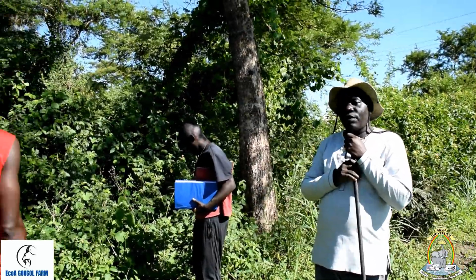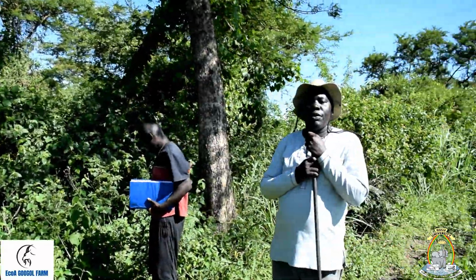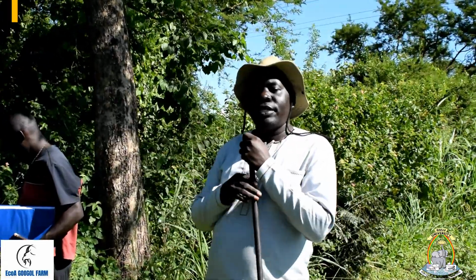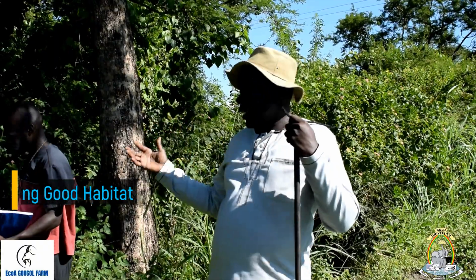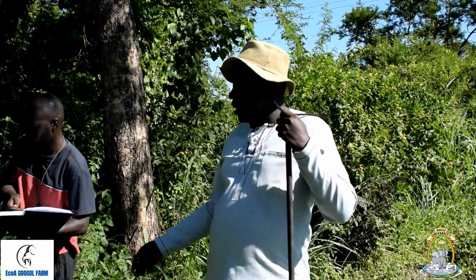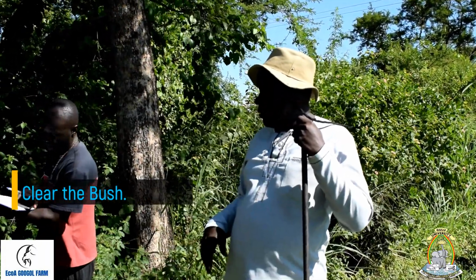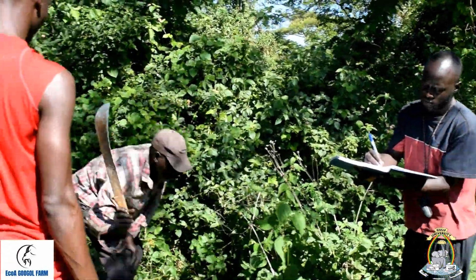These are the ones which are called Biconical traps. And the first thing in deployment of these traps is to identify good habitat, good locations. So once you have identified the site, the second most important thing is to clear the bushes around the site. So currently one of our colleagues is doing the clearance, and then we'll set the trap.